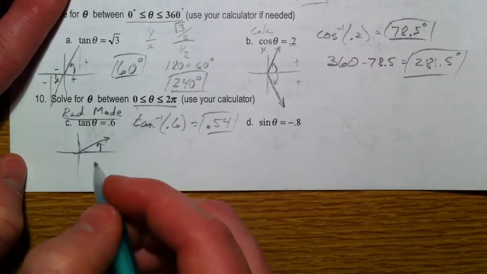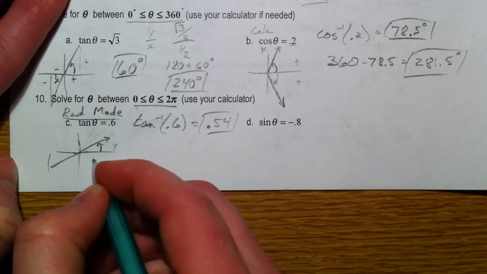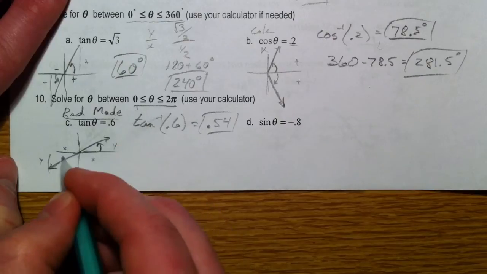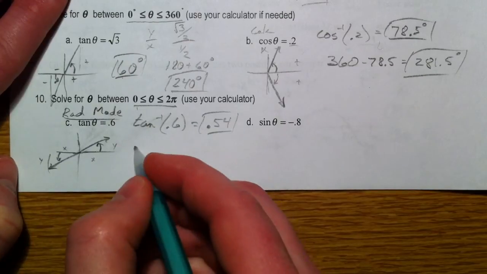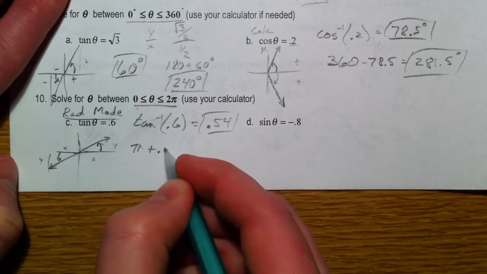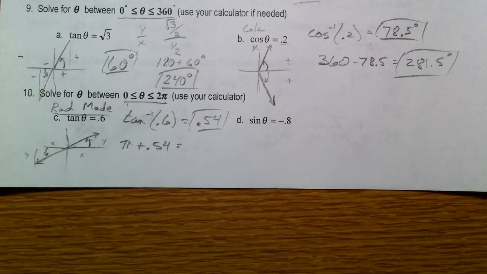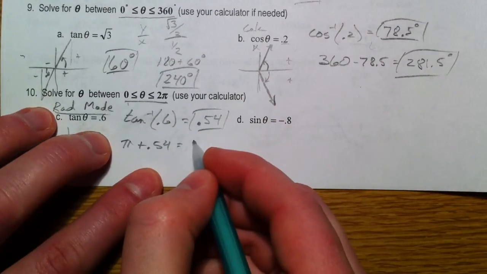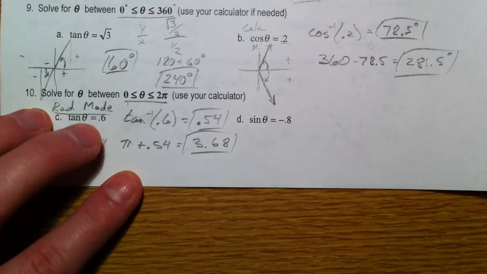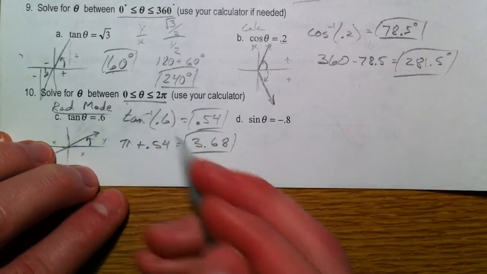Well, this is 0.54 that way, and tangent goes across because you have y divided by x. And so the tangent with the same 0.6 is going to be over here. Instead of relating to 180, we're going to do pi plus 0.54. So we're going to get 3.68. So there's our second one, finding all the angles between 0 and 2 pi.